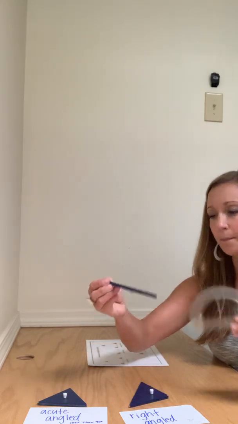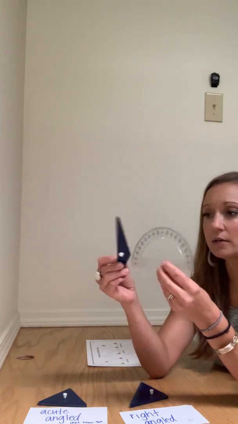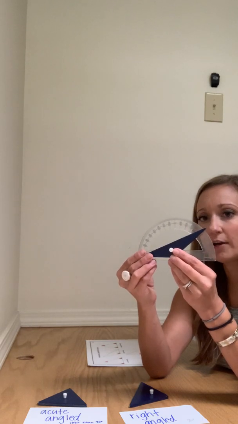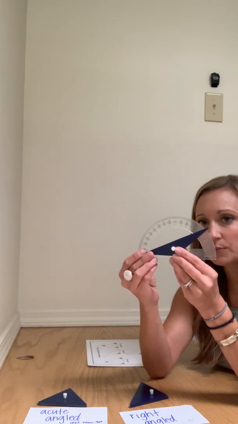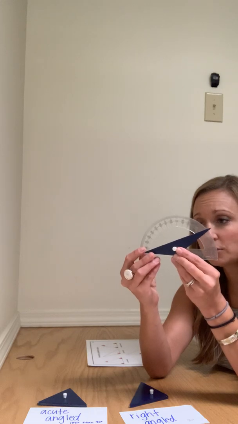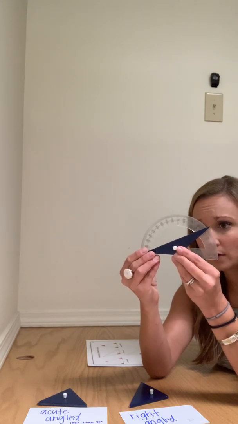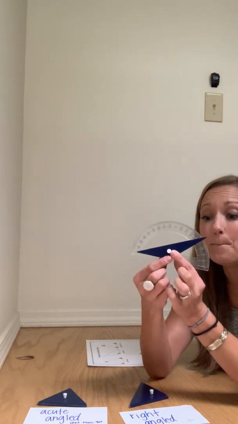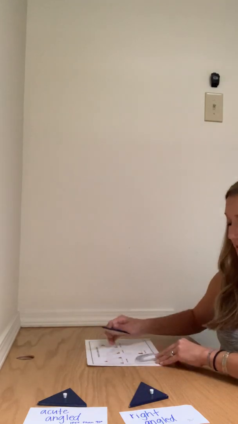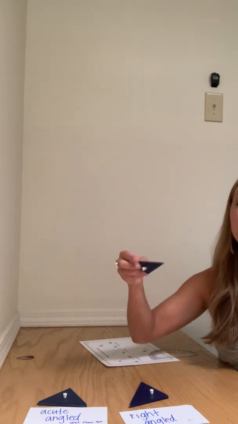So let's look. I'm going to line up my vertex here, and let the straight line go by the straight line at the very bottom. And this one measures a little less than 140, but it's big. We call this really, really, really big one obtuse.